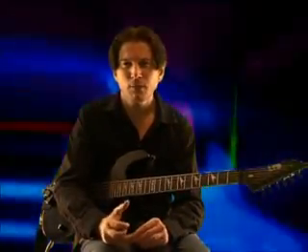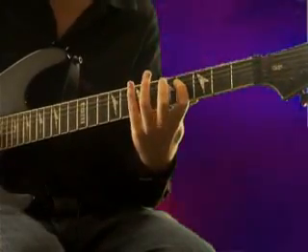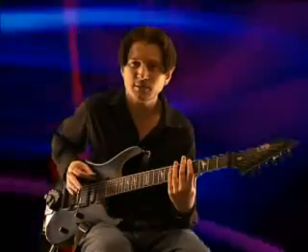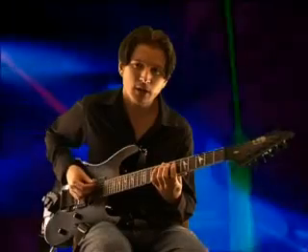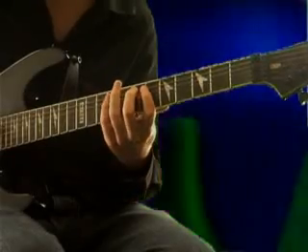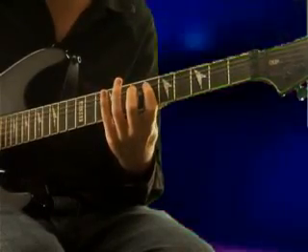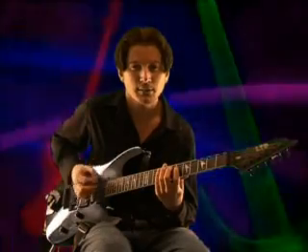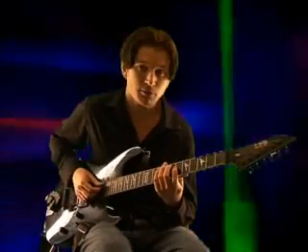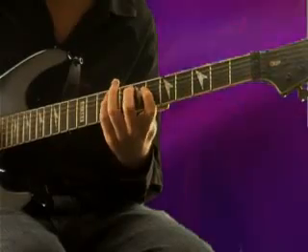Okay, so in regards to the major modes, we know that the Ionian scale is the same as the major scale. But how would we find Lydian? If we took our E major scale again, the Lydian mode is the same as the E major scale, but with a sharpened fourth. So the Lydian mode would look like this.